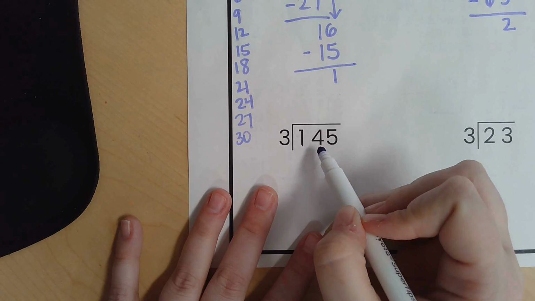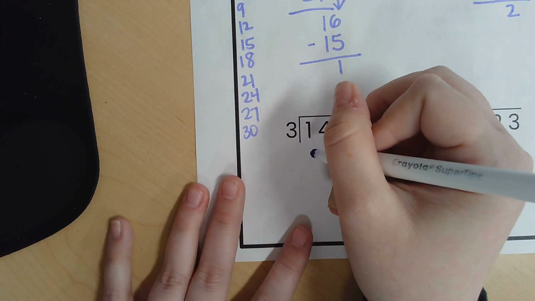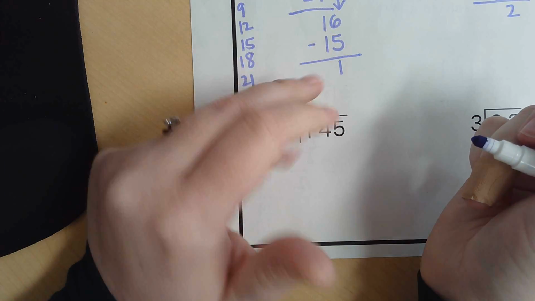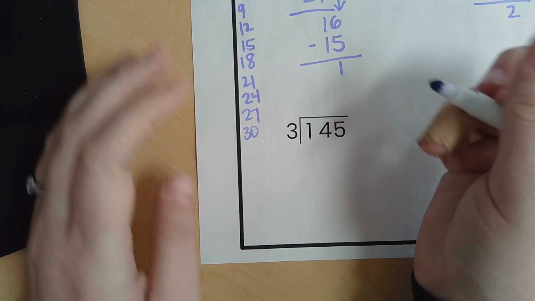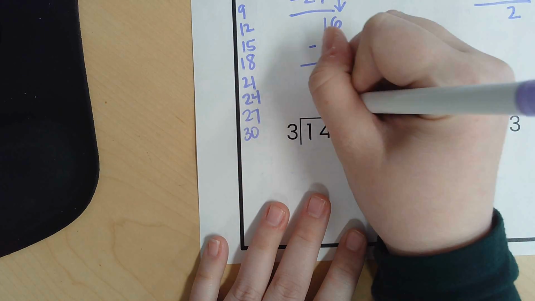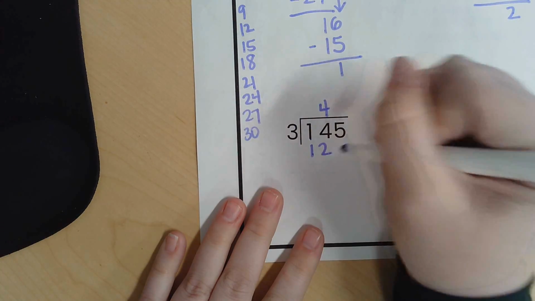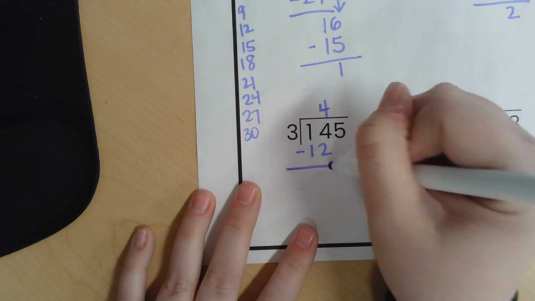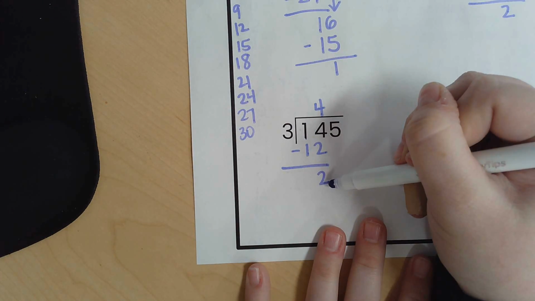1 divided by 3 we can't do. So we've got to do 14 divided by 3. I'm going to skip count on my hands this time. 3, 6, 9, 12. 15 would be too high, right? So it's 3 times 4, which would be 12. So let's put the 12. We're going to subtract, because that's our next step, right? 14 minus 12 is 2.